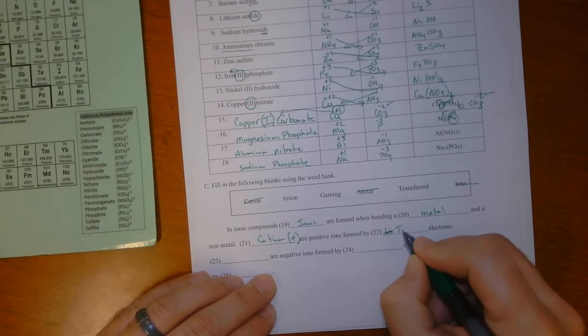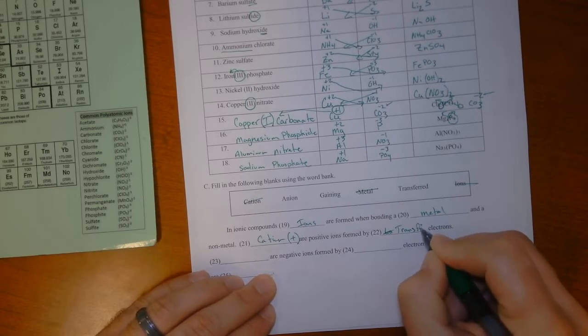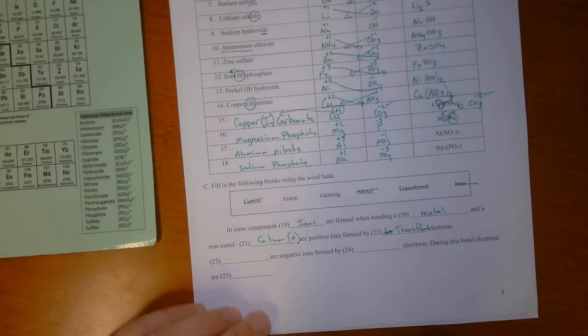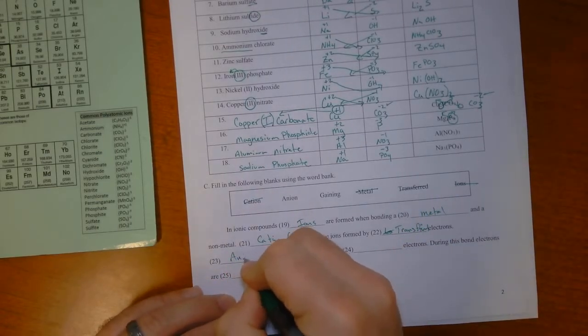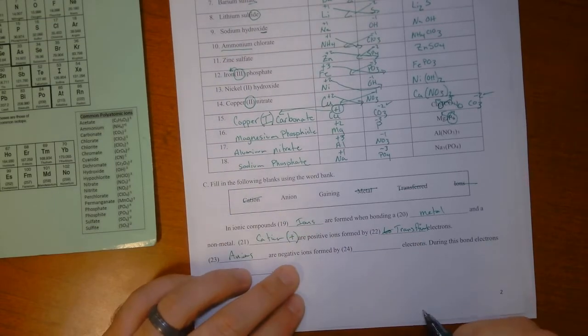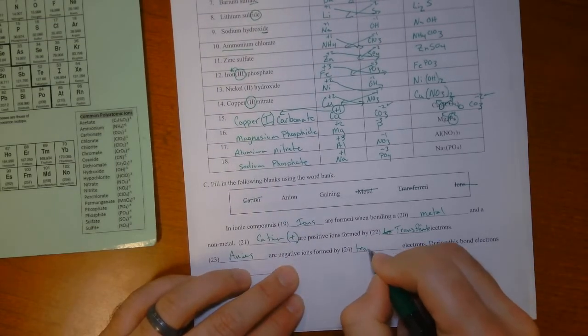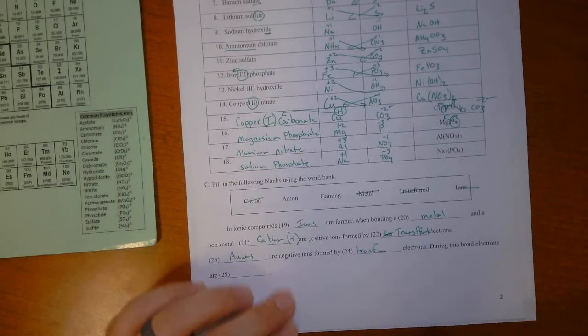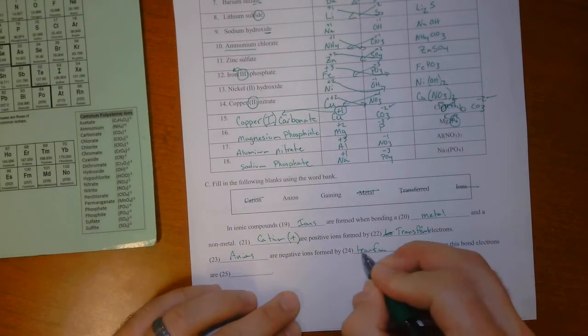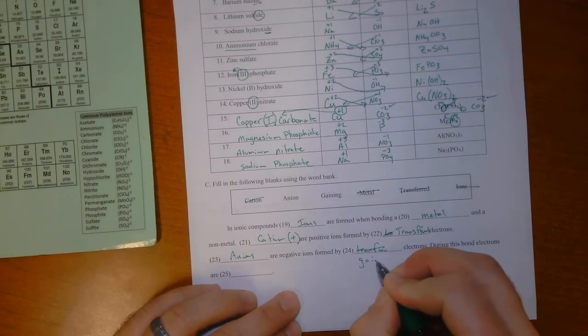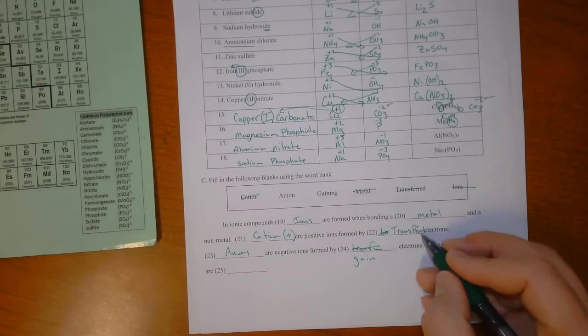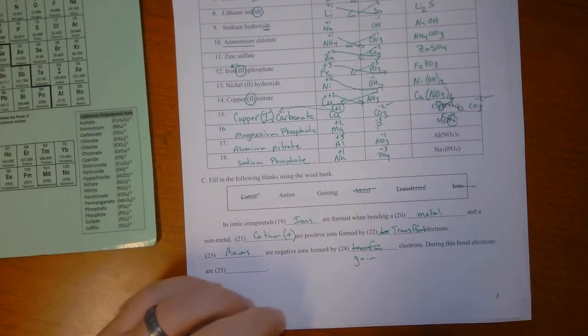Oh, we can do a transfer. See if that works. Transfer electrons. Anions are negative ions formed by transferring electrons, and we could say gaining here. They gained those transferred ones from the cation.